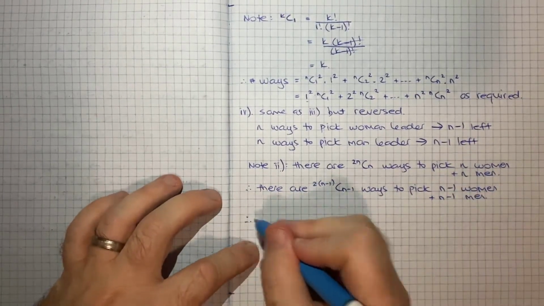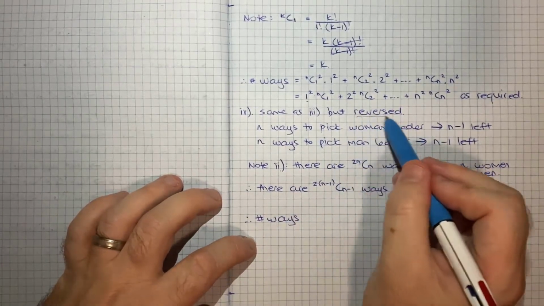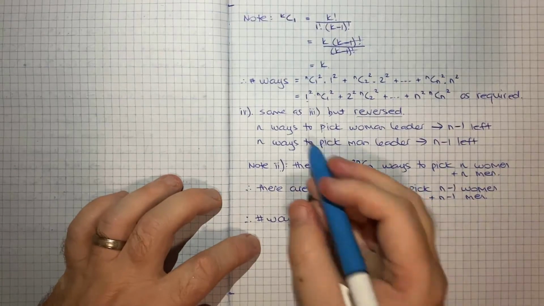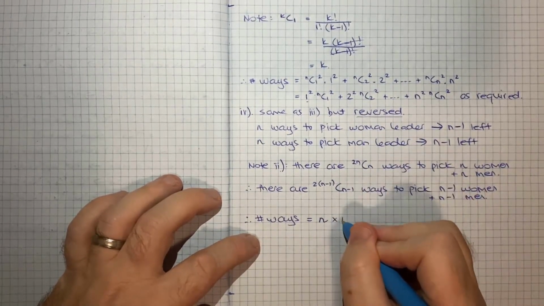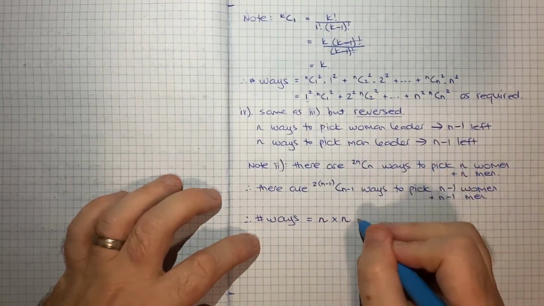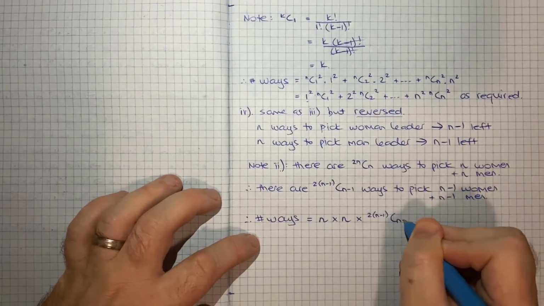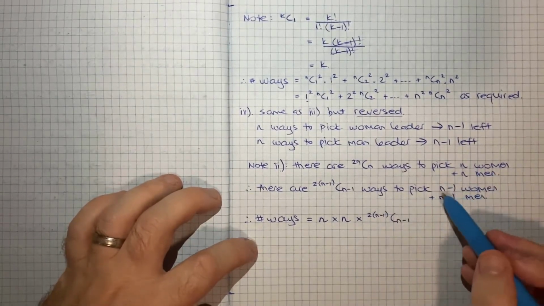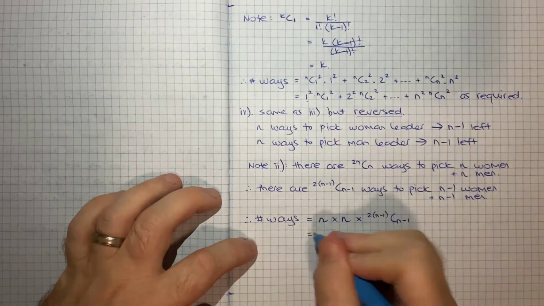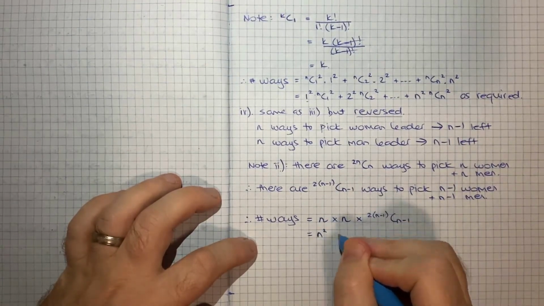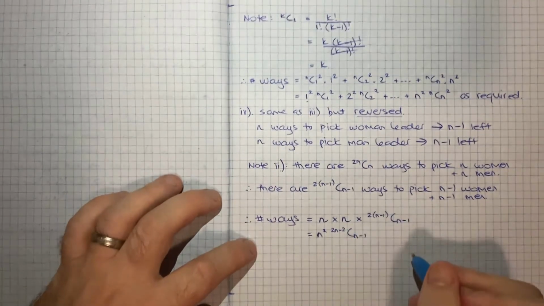So therefore, the number of ways to do what we want to do in this reversed approach would be equal to n ways to pick our woman leader times n ways to pick our man leader times 2n minus 2 C n minus 1 ways to pick the n minus 1 men and women who are left over. So that is n squared times 2n minus 2 C n minus 1.